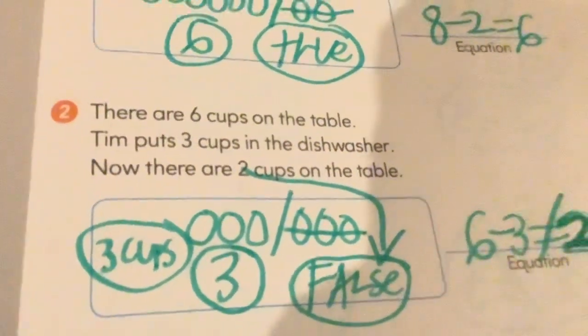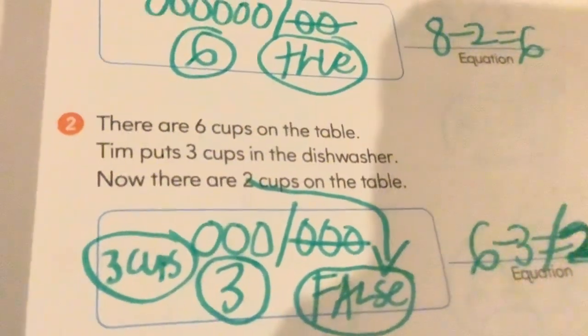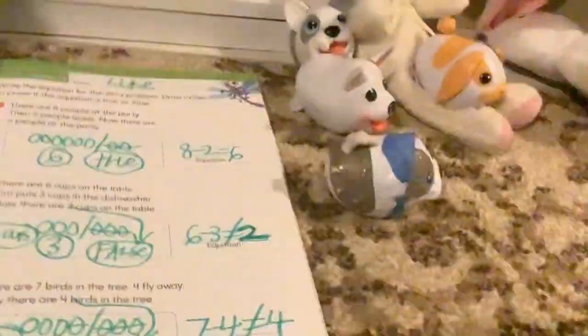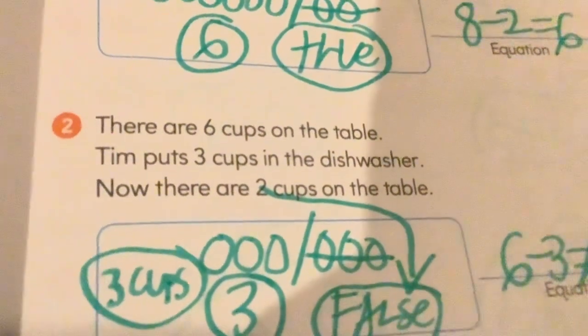Byron is not so sure if the equation's correct. Let's check to see. So there are 6 cups on the table. Come on, 6 bunnies. Hop, hop, hop. Okay, 6 bunnies. 1, 2, 3, 4, 5, 6. There are 6 rabbits. Okay, the 6 rabbits represent 6 cups on the table.